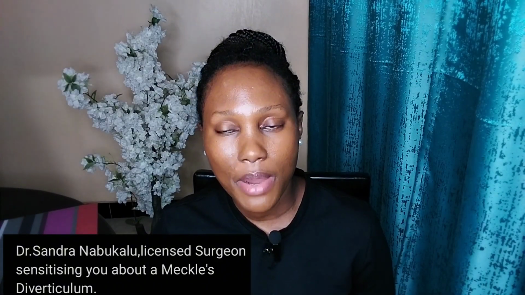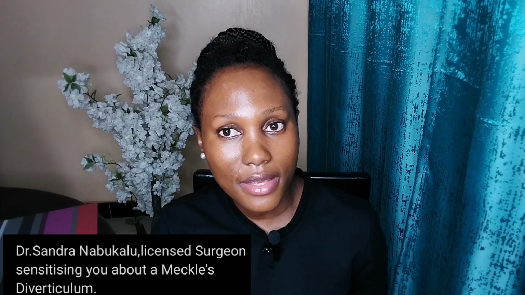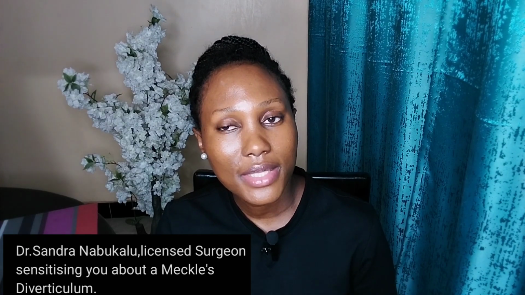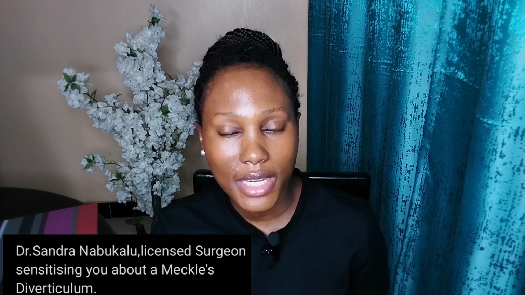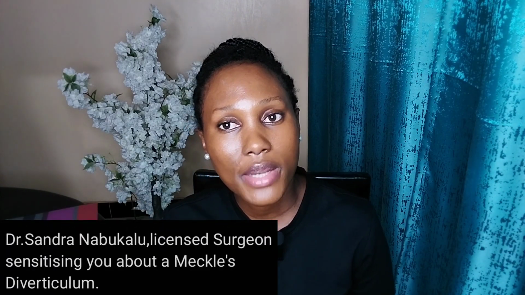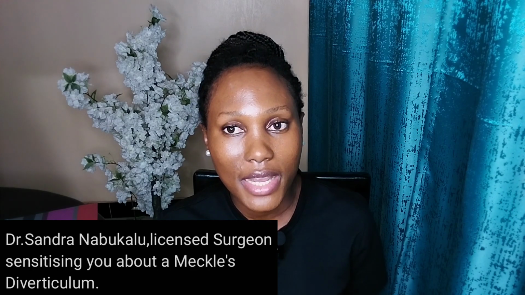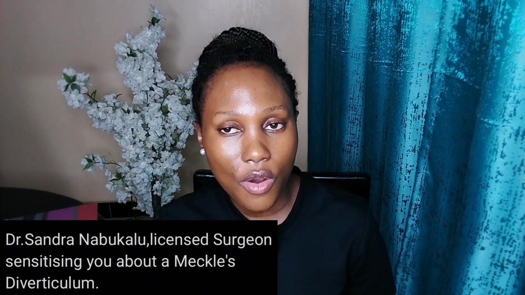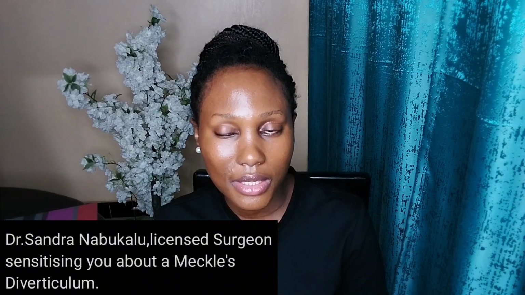When it comes to the treatment of Meckel's diverticulum, we don't do anything for patients that don't have symptoms and complications. However, surgery is done for those patients with complications and symptoms, as well as those that have exhibited presence of gastric tissue, that is stomach tissue, in the Meckel's diverticulum, probably from a Meckel's scan. Those patients, we always do surgery because we want to reduce the chances of complications like bleeding and ulcer formation in the future. So what we do is a surgery called resection and anastomosis.